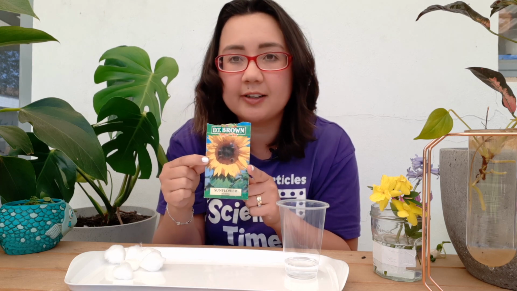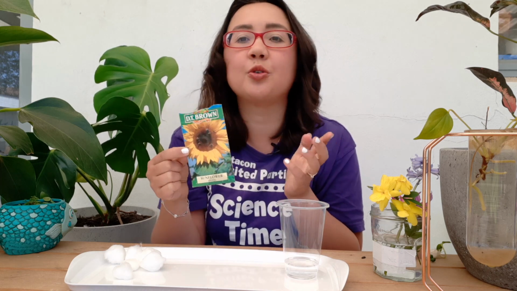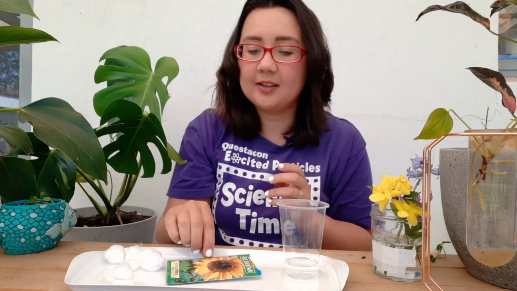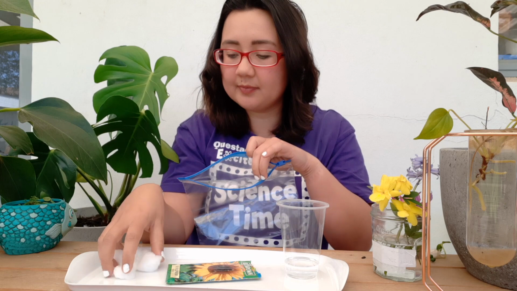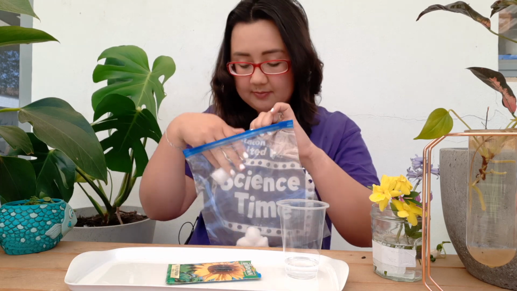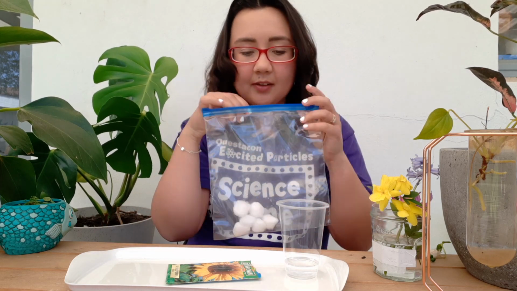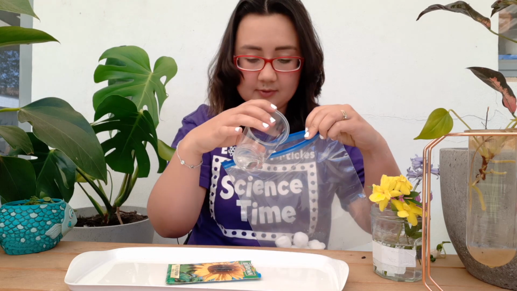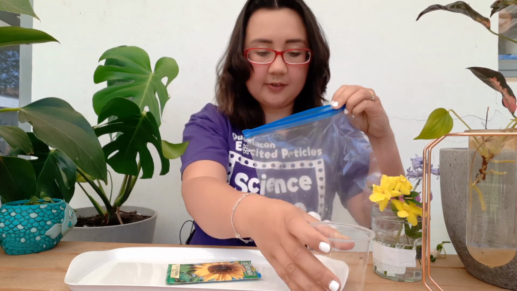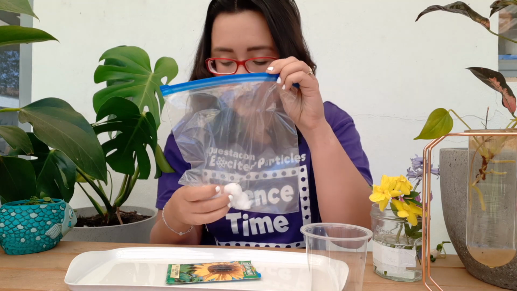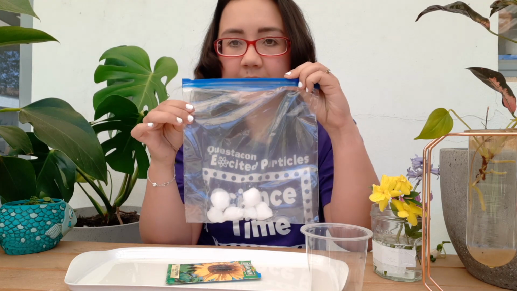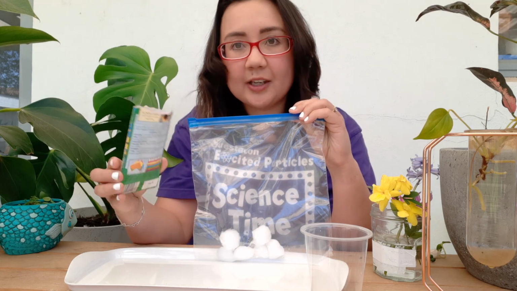Now, I've just picked sunflower seeds from my supermarket. You can grow any type of seed that you want. To grow your seeds, all you need to do is open up your Ziploc bag, just like this. Pop your cotton balls inside, like that. Add some water. Like I said, it doesn't need to be a lot, just enough to make those cotton balls nice and wet. Give them a little bit of a squeeze so they collect some of that water. And then add your seeds.